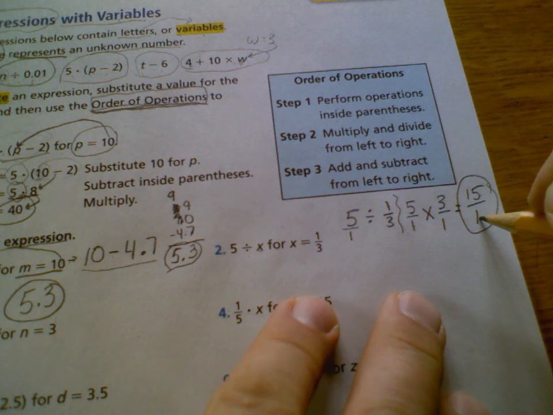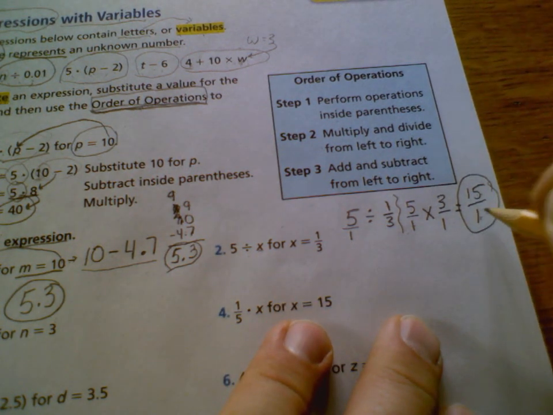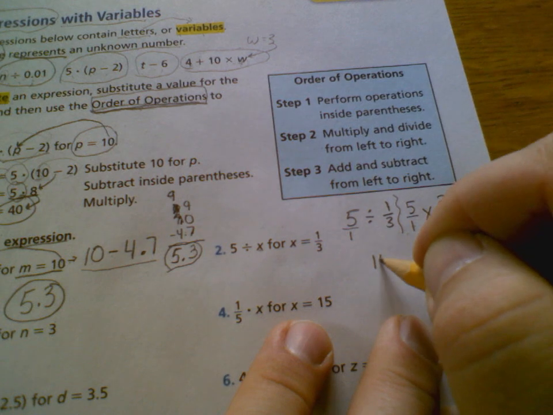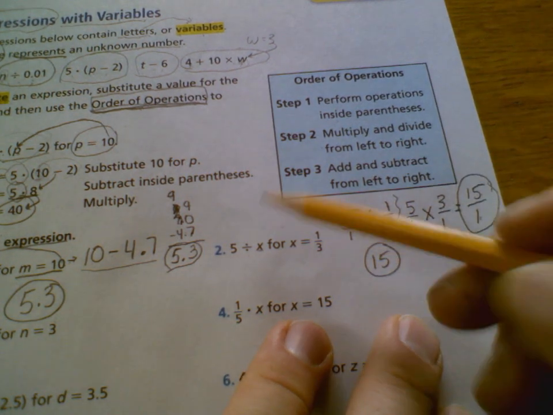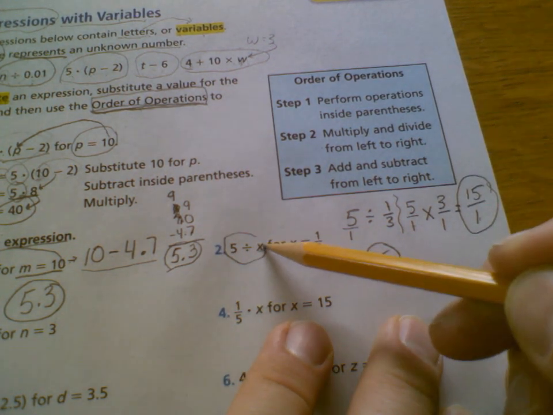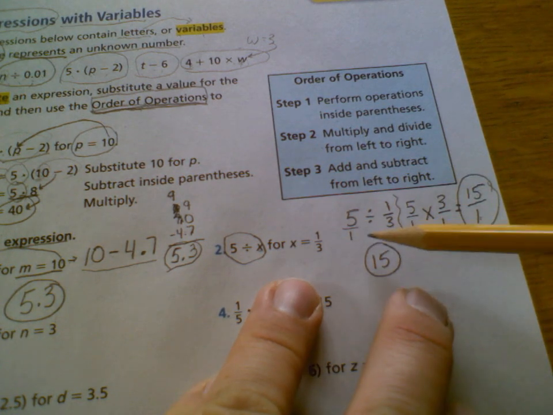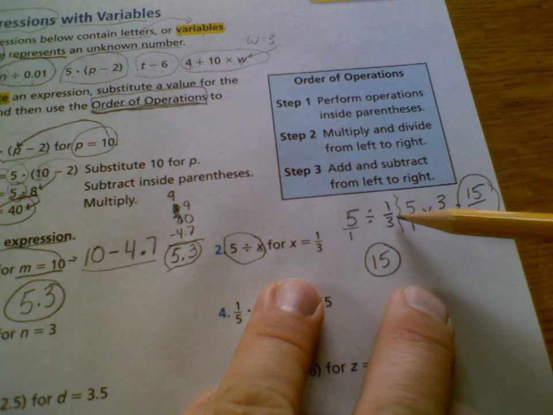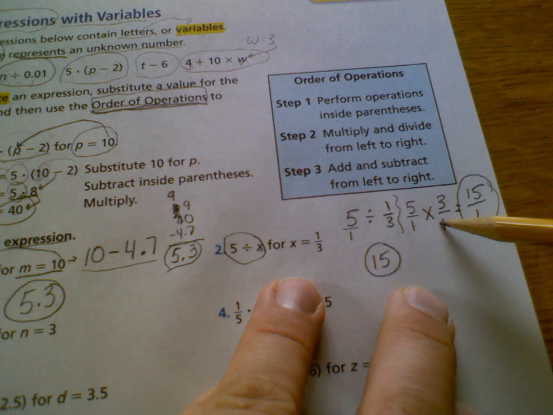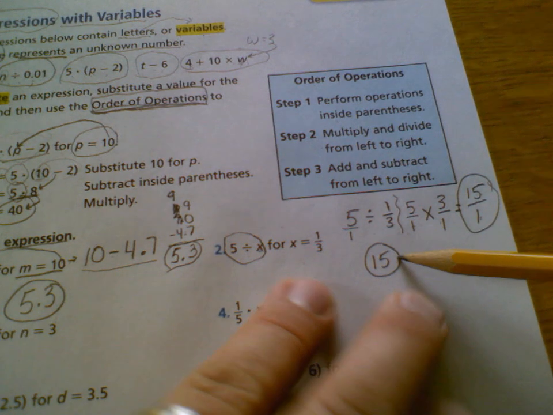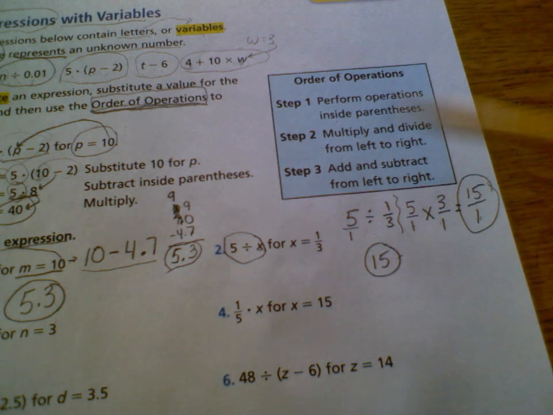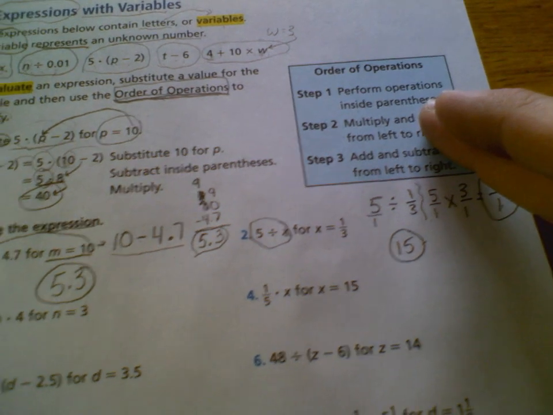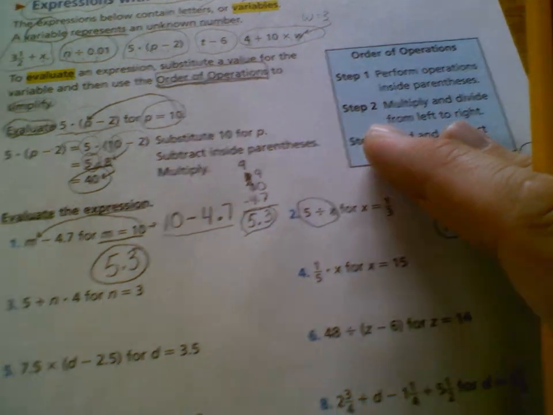Anything divided by 1 is itself. So 15 divided by 1 is 15. All right, so this 5 divided by x turned into 5 divided by 1/3. Apply our rules for fractions. It simplifies to 15. Okay? So step by step, you just got to work through these.